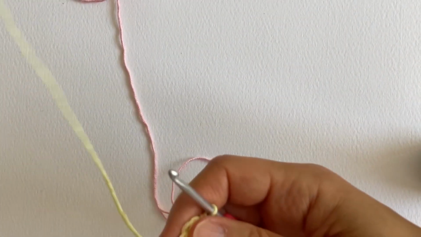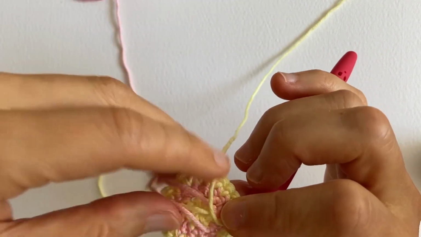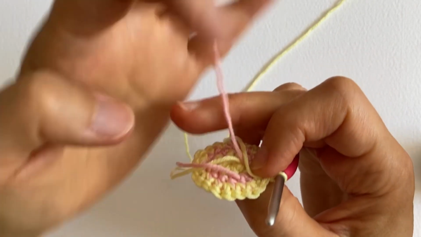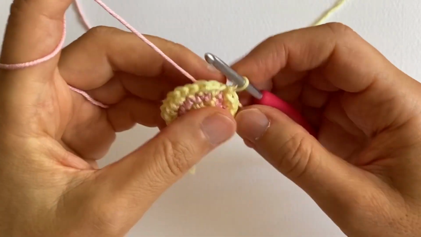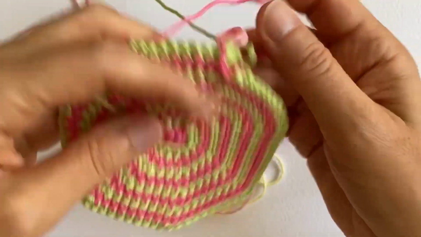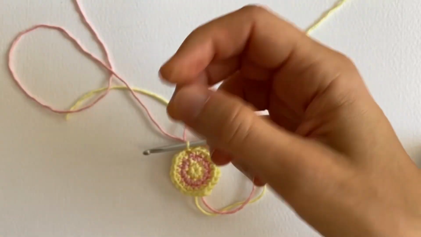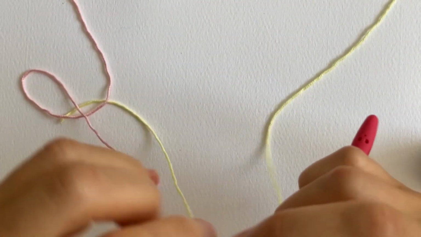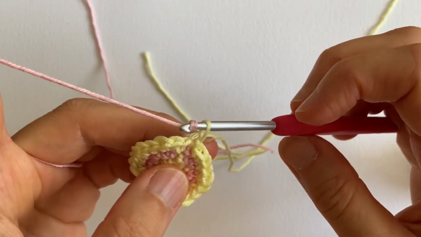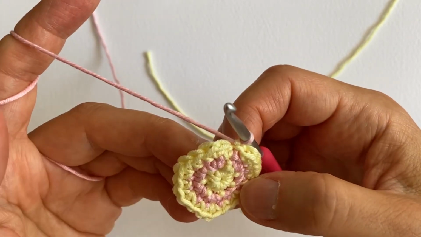And I'm going to bring my old color to the right, and I will grab the new color, and I will grab the right tail, the working yarn, from underneath. And what will happen, I can show you this real quick, you will have a little braid forming like this. So I think this looks cute. And now let's continue. I will pull up a loop again, and I will tighten the old loop again.